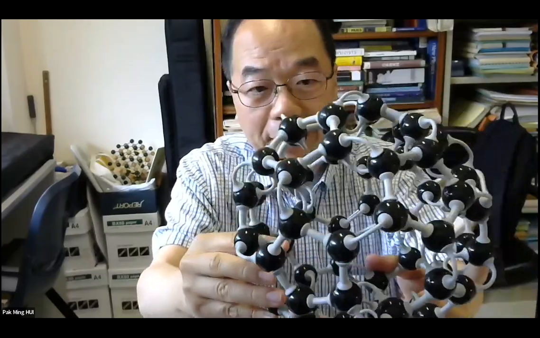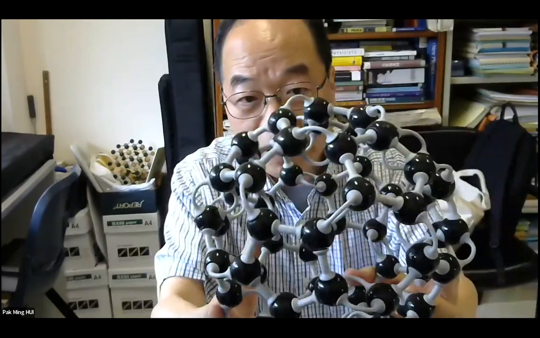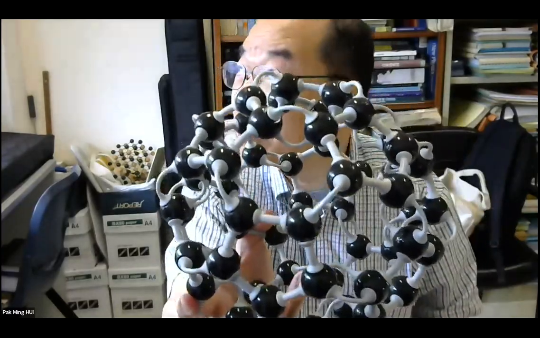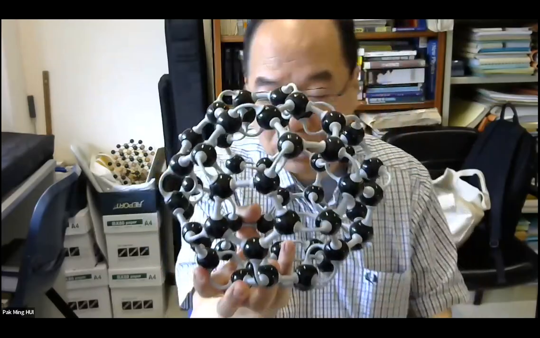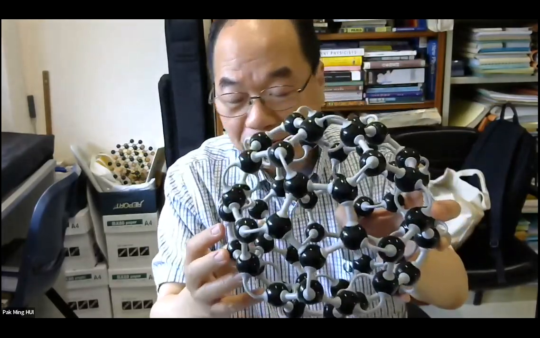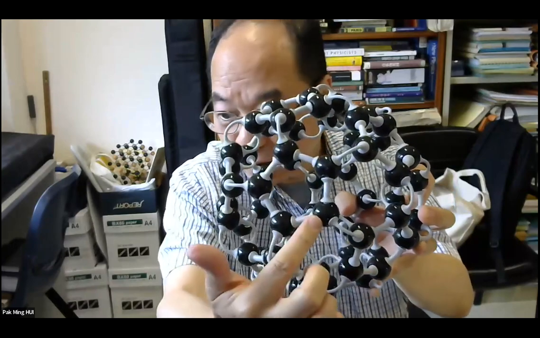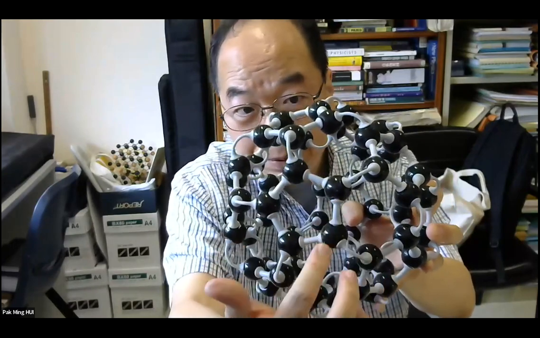Okay, you see it on the screen. So this is a Nobel Prize winning, awarded, I think it's a Nobel Prize in chemistry. But you see, there's a lot of 120 degrees. So sp2 basically forms the skeleton, but it is not on a plane.